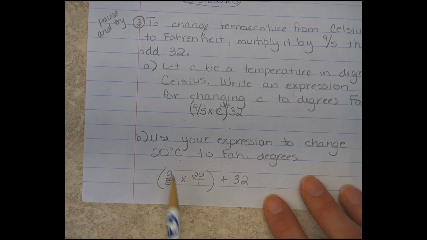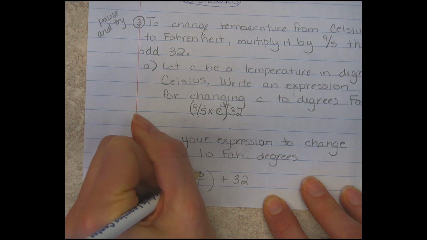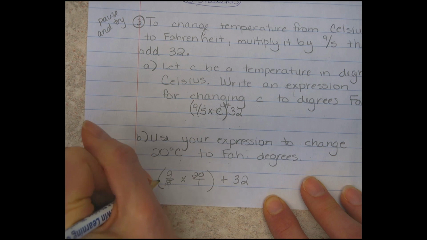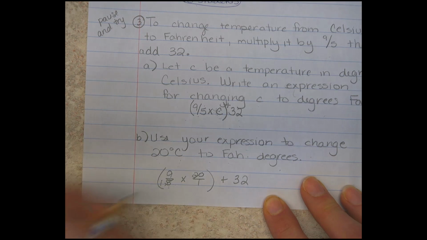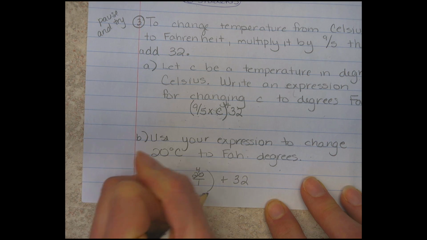Looking here, once again, I also like to simplify first. It just helps with smaller numbers. So I can see here that 5 can go into 20. Both can be divided by 5. 5 divided by 5 is 1. 20 divided by 5 is 4. So now I get 9 times 4 is 36 over 1, which really equals 36 again.